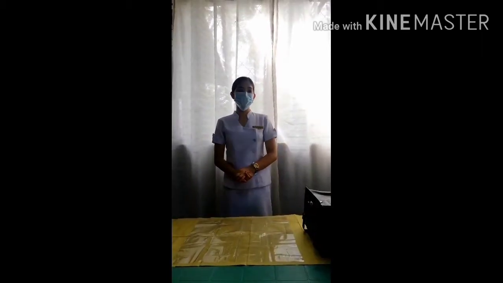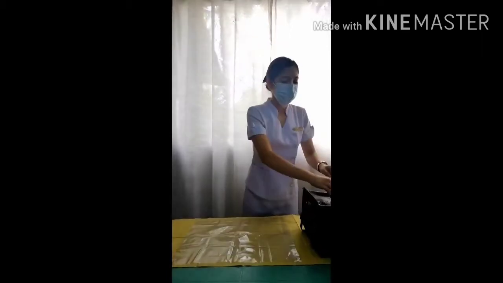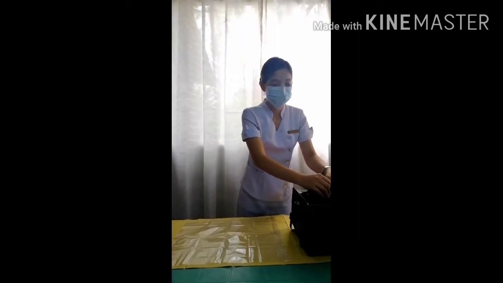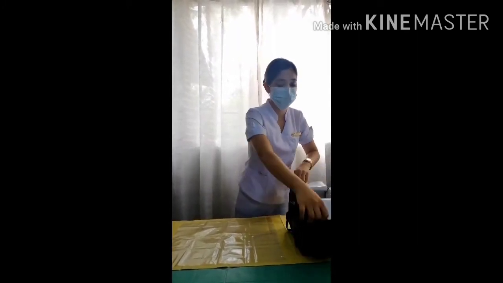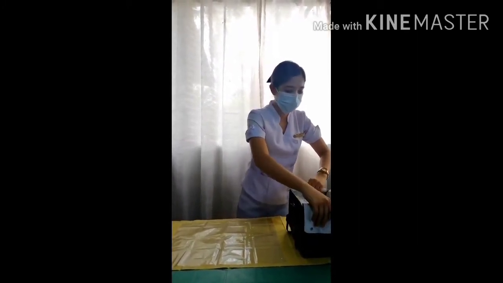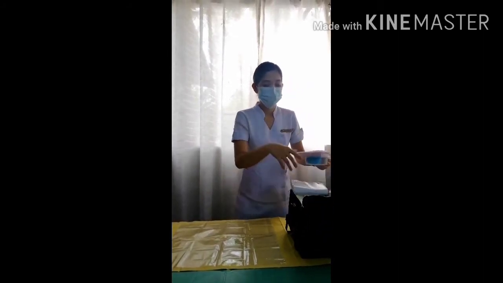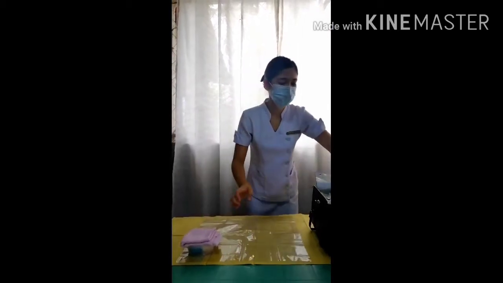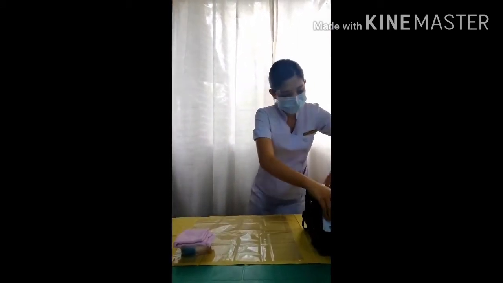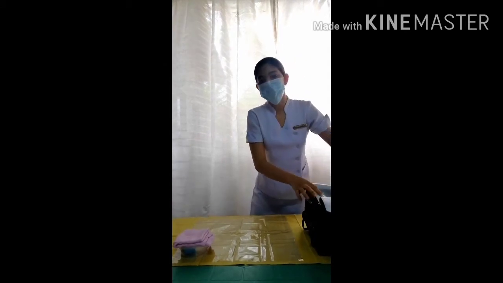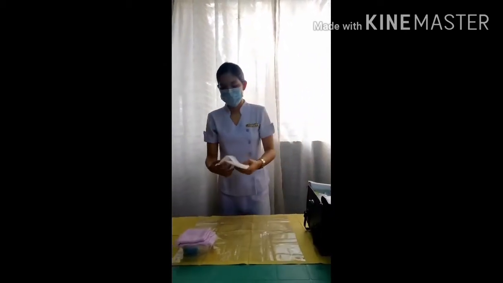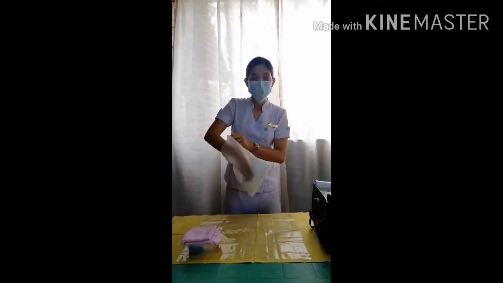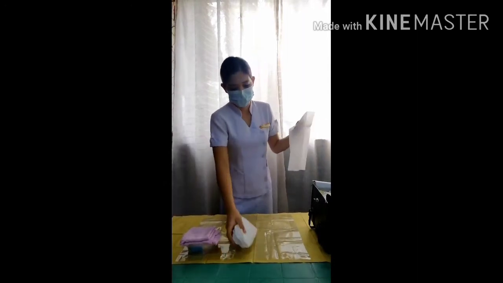Next, we take out our towel, soap, dish with soap, and also our apron, and we leave the plastic wrappers on the bag. We place them on one corner of the table, confined within the plastic lining, and they should not touch the paper lining. So this is our apron. We get this from the wrapper and put the wrapper back in the bag.